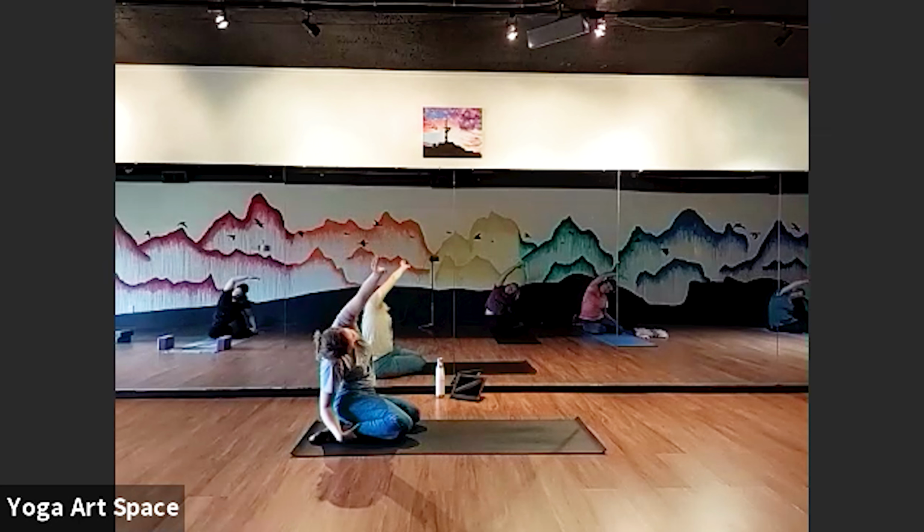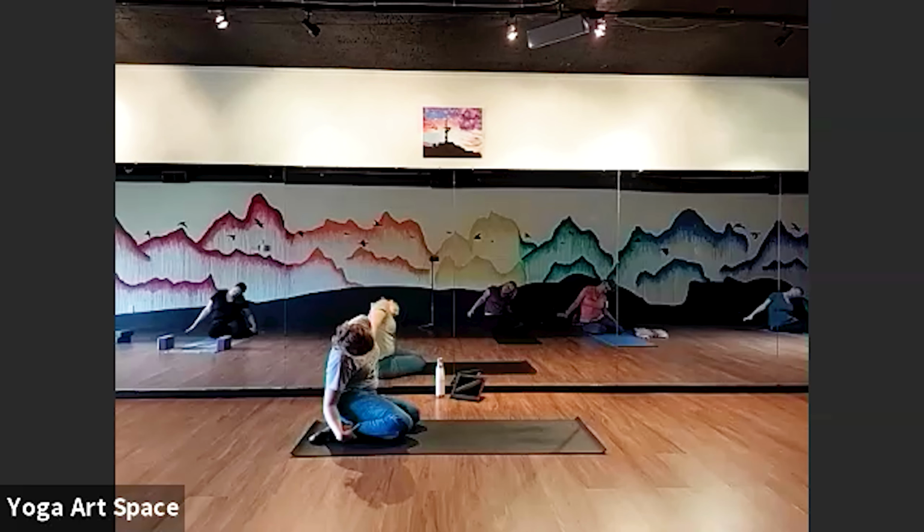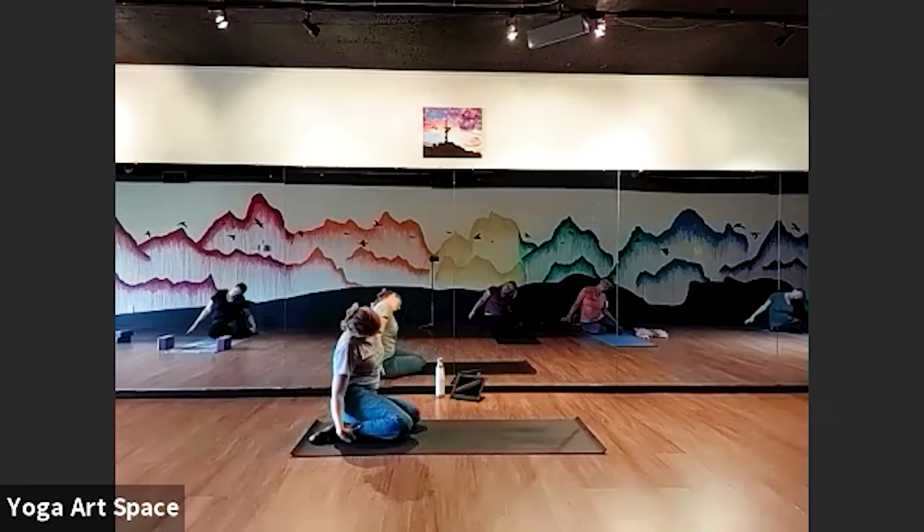Good. So from here, that top hand, that left hand, is going to slowly sink until it's floating right above the ground. Feel how that pulls the left shoulder next. Ease the spine up.